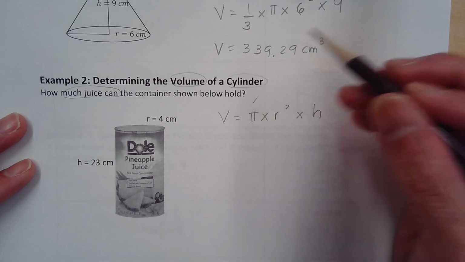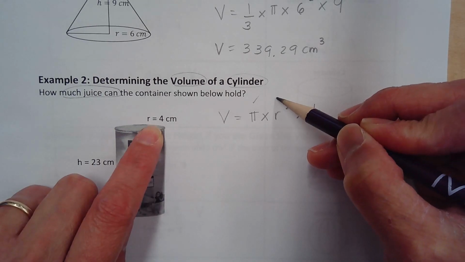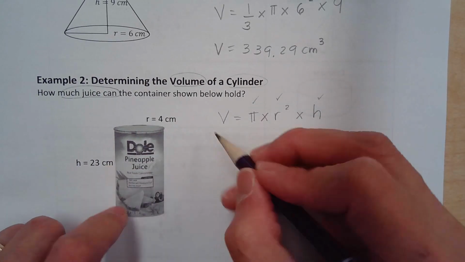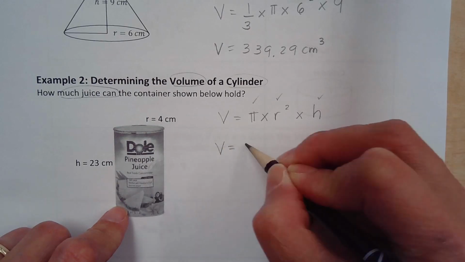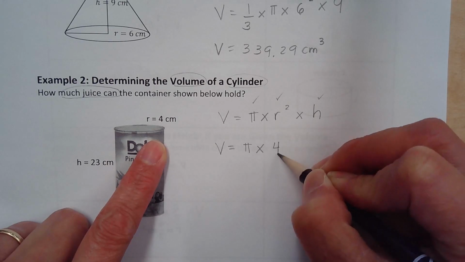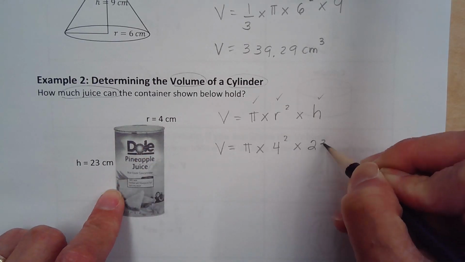Do we have the pi? Yes. Do we have the r? Yes. Do we have the h? Yes. So pi times r squared, so 4 squared, times height. Height is 23.